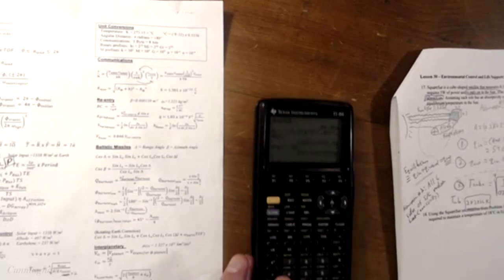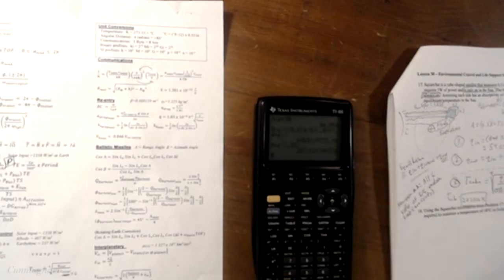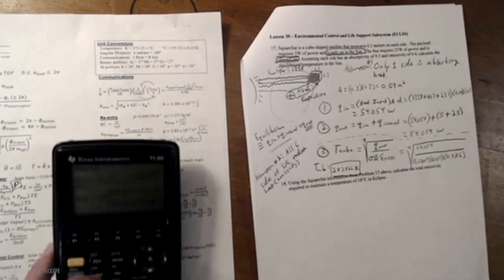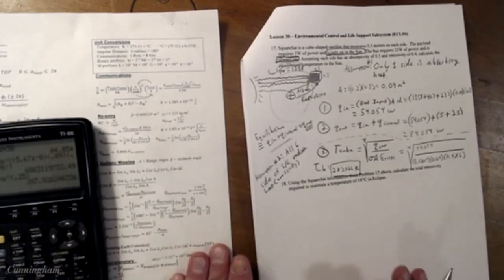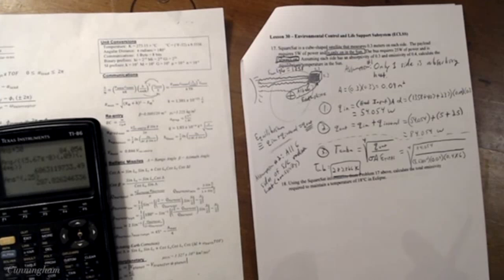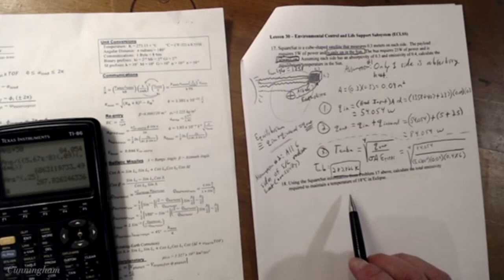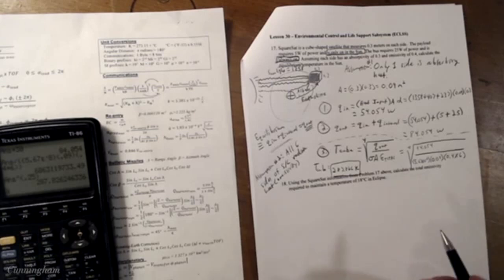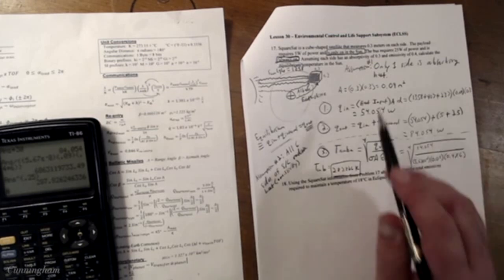Okay, just remembering our assumptions. Oh man, I totally scooted that off the screen. Sorry, there we go. All right, now we're going to basically reverse that process to find what our equilibrium temperature is in eclipse, or rather to find out how much emissivity we need to maintain a given temperature in eclipse. You could see a problem that says, hey, in eclipse, find the equilibrium temperature if everything is the same.